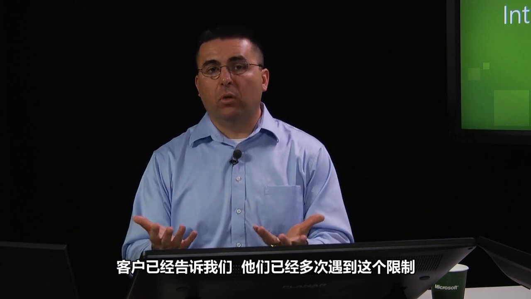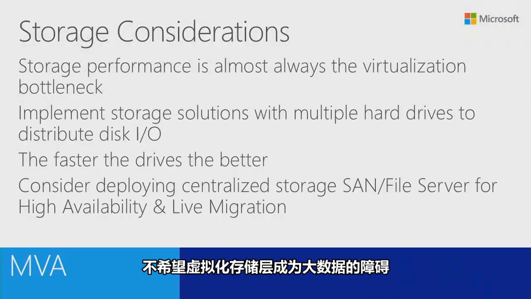But now that we've got all of this data, virtual machines have been running into brick walls. For example, virtual disks, whether it's insert virtualization platform here, have had limits, 2 terabytes per virtual disk. Customers have told us they've run into that limit multiple times, and they really would like us to take this to the next generation, and they don't want the virtualization storage layer to be an inhibitor to big data.